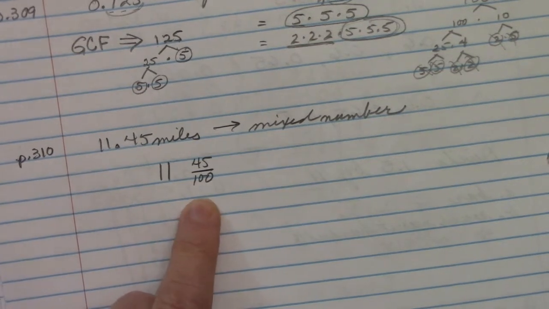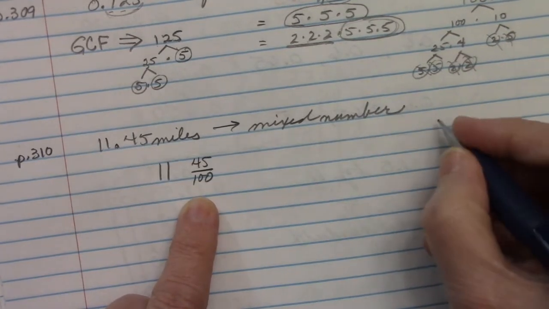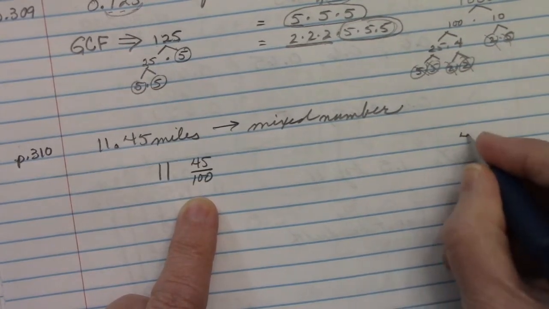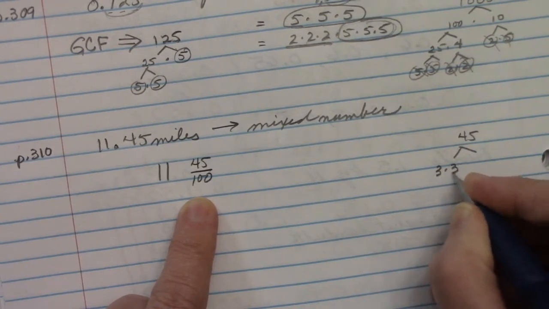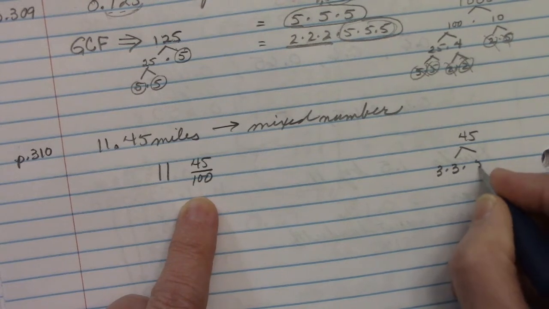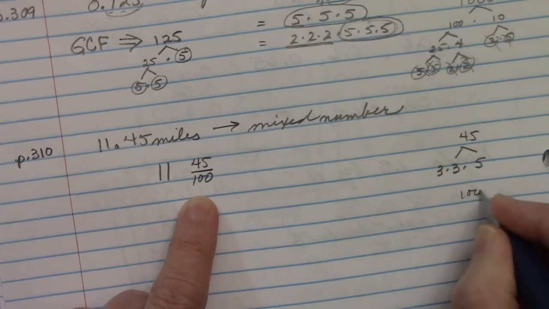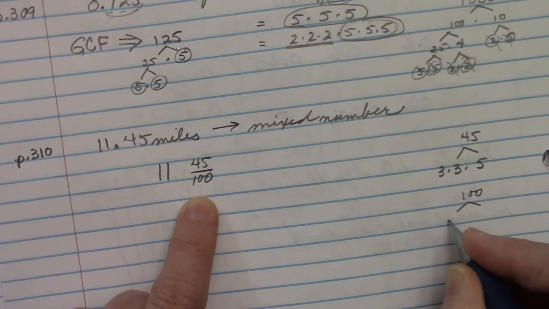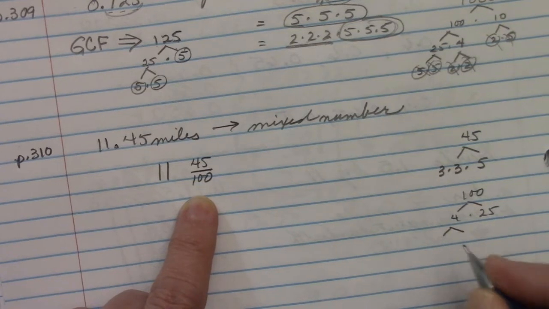But I have to reduce this, right? That has to be reduced. Again, if we were to take 45 and find the greatest common factor there, most everybody would figure out that it's 9, or 3 times 3, 9 times 5. And if we take 100, that's 10 times 10, or 4 times 25, which are squares.